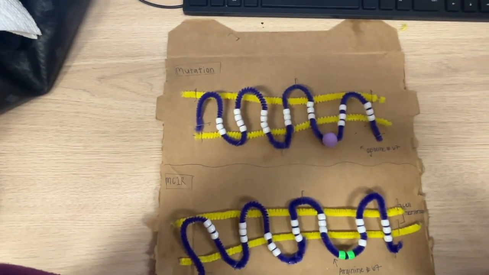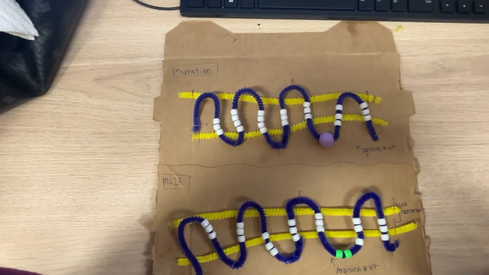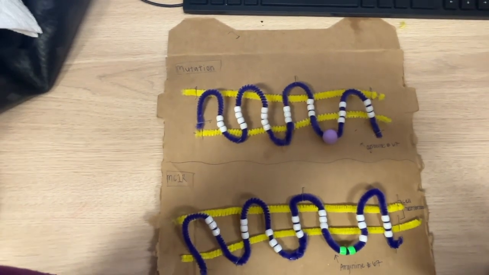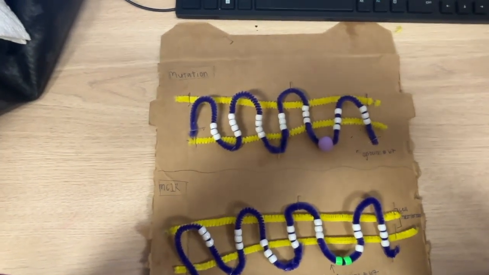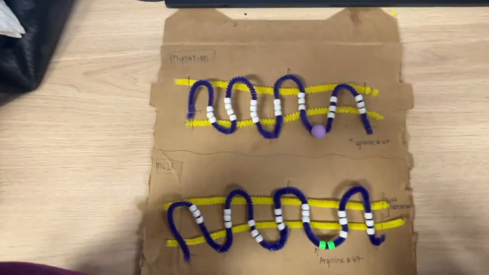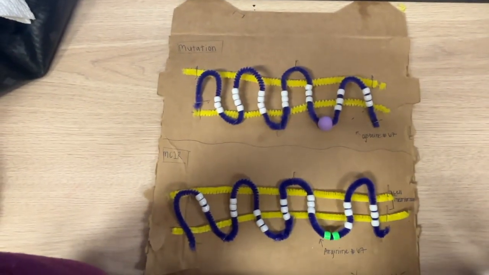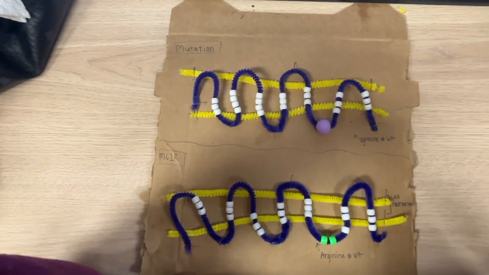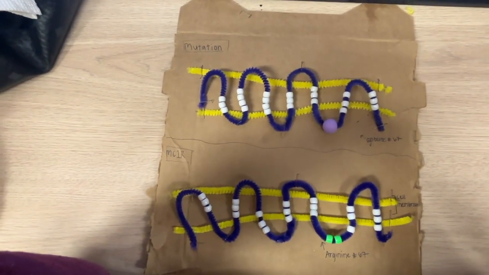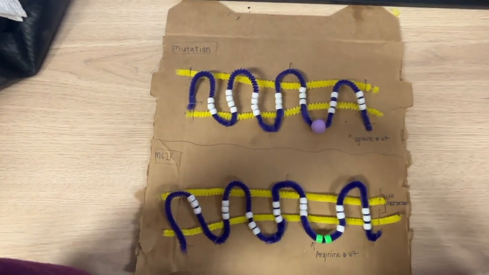Another limitation I found was that I wasn't able to label all the functional groups in the proteins and how it shifted in the mutated protein. Another limitation I had was that I wasn't able to show how MC1R binds to the melanocyte, stimulating the protein and producing more pigmentation.